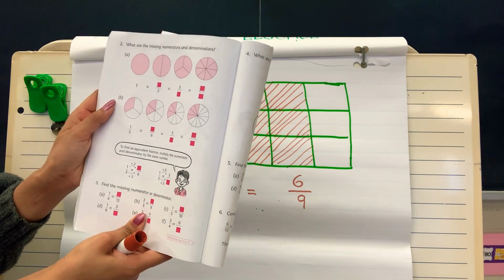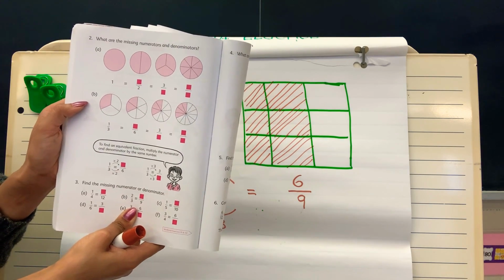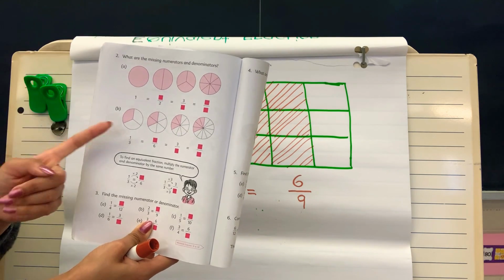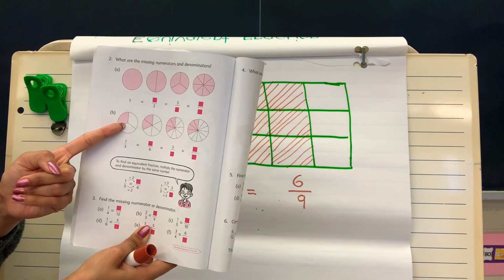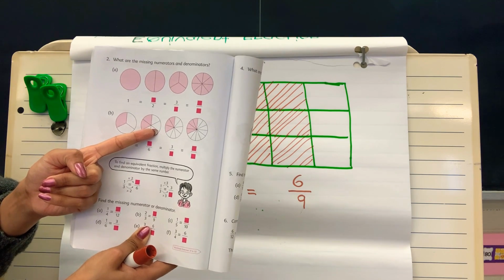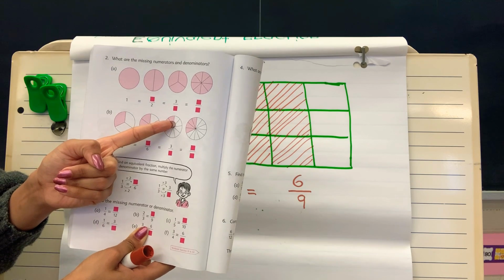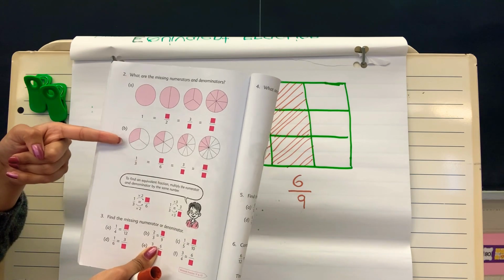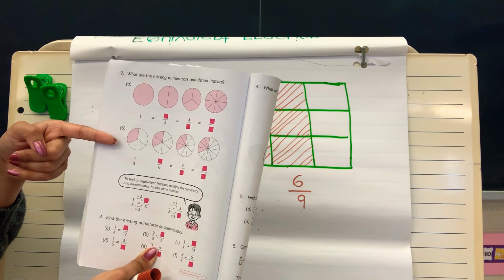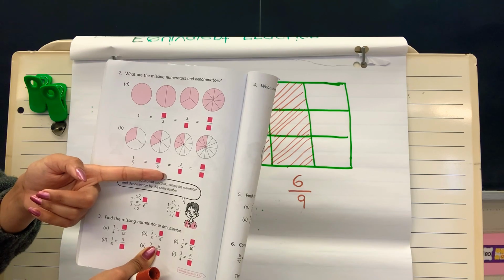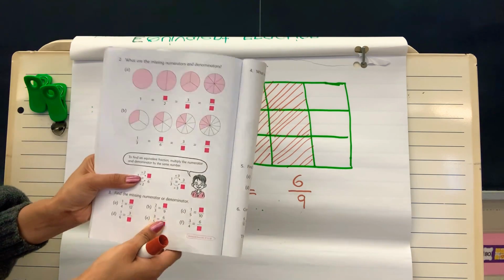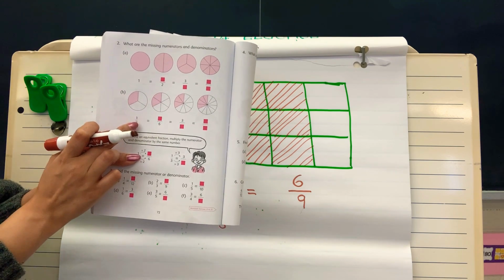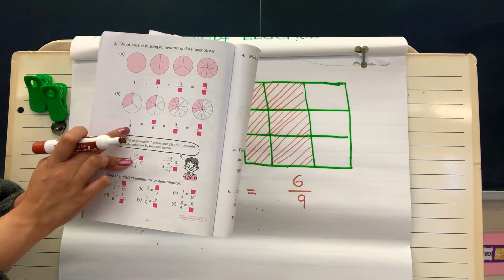Now let's look at this one, B. Each part is doubled, okay? So look, here we have 1 shaded part, then 2 shaded parts, then 3 shaded parts, and then 4 shaded parts. Both the top and the bottom of the fractions must be doubled to get the equivalent fraction. They doubled up our numerators and they doubled up our denominators, okay?